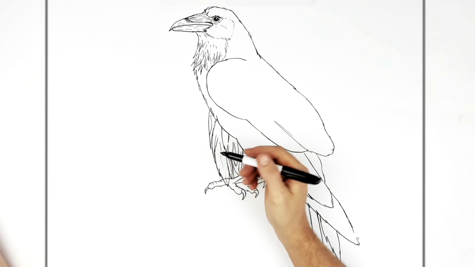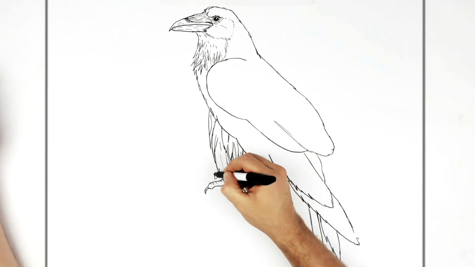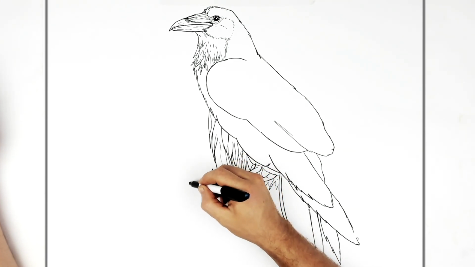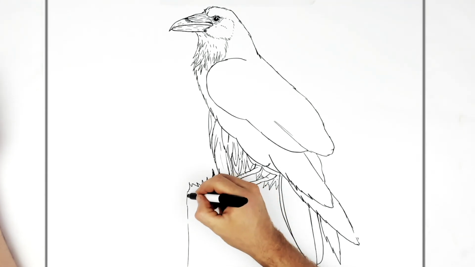There, and then again, he's on a sort of tree stump. It's sort of broken, so it's got these zigzag lines, and then it goes straight down.